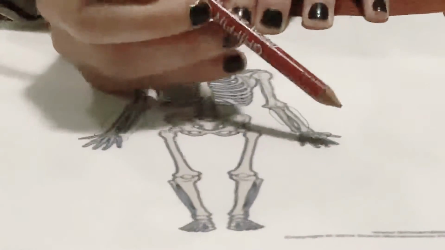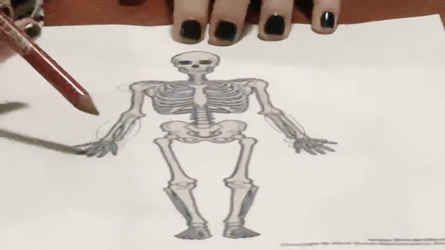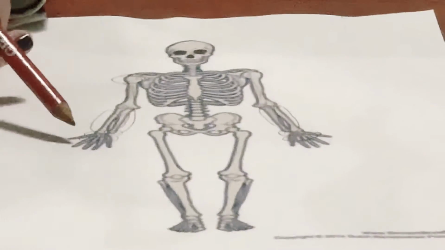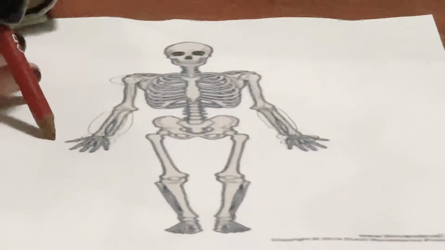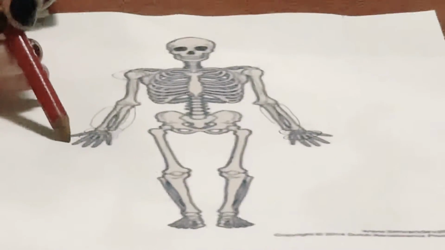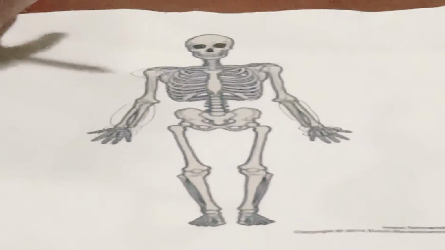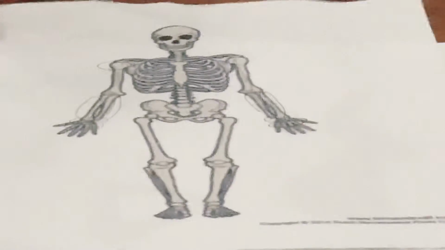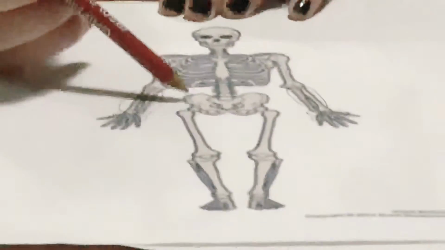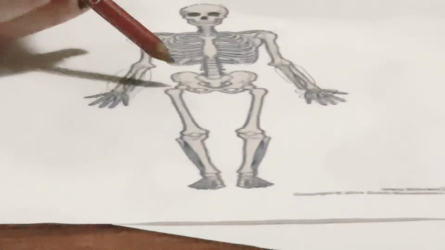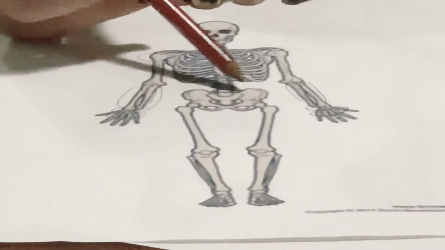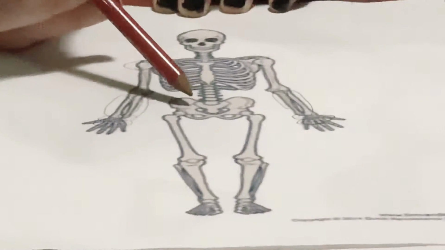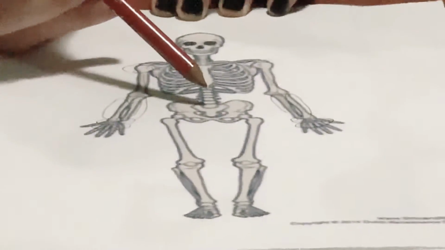Then we have the phalanges, or the fingers. Every finger has a row of 3, except for the thumbs, which have just 2. And we call these the proximal, middle, and distal phalanges. Now we'll move on to the hip bones, or the os coxa. They make up the pelvic girdle. Like the sternum, it was originally 3 separate pieces that fused together. They were the ilium, iliac crest, and the ischium.